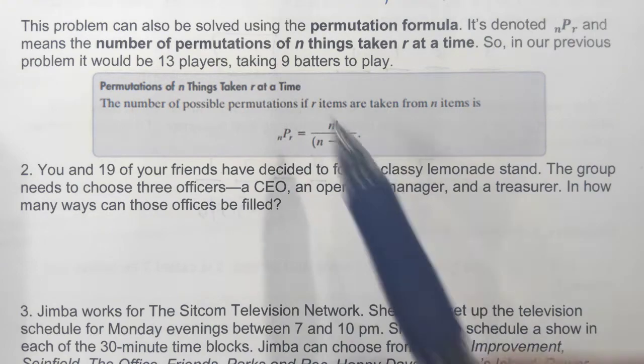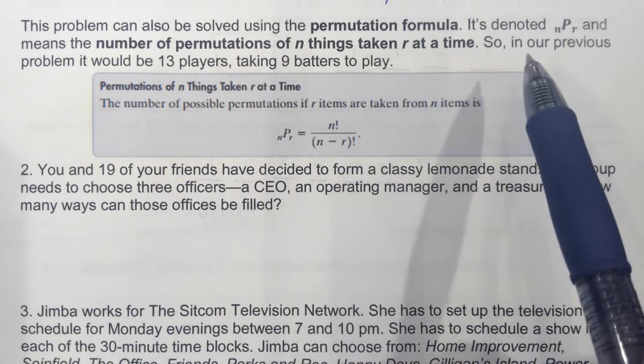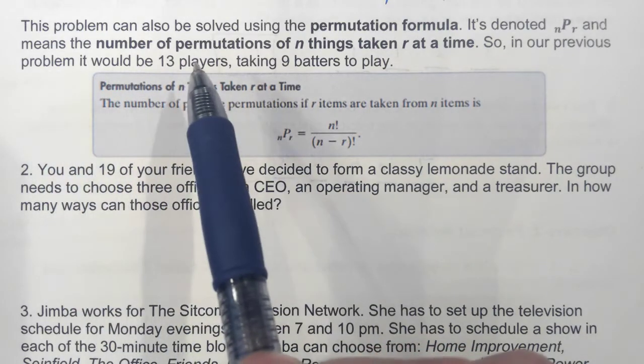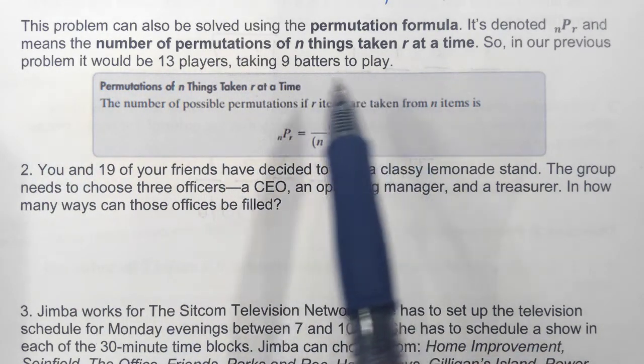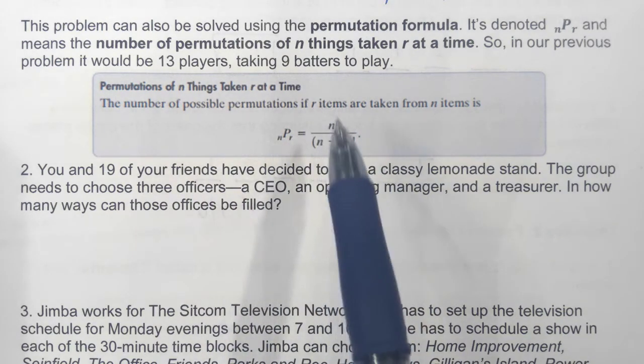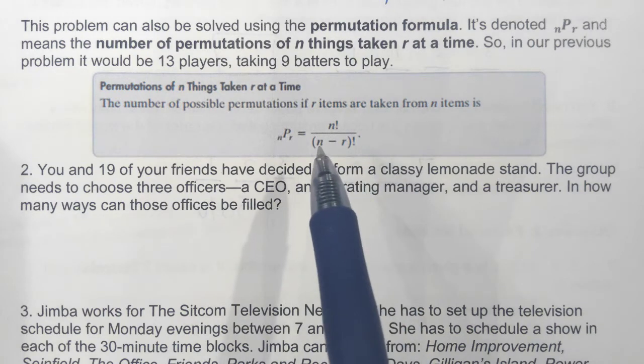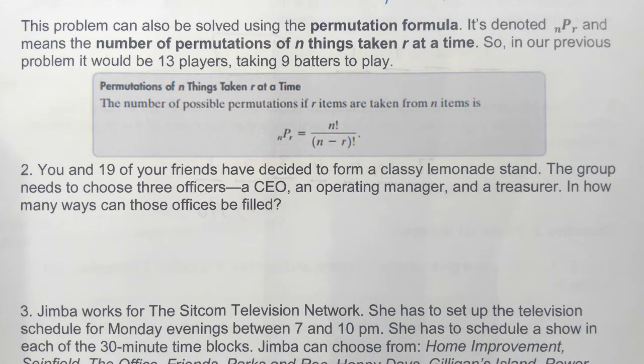That means the number of permutations of n things taken r at a time. So in our previous problem, it would be 13 players taking 9 batters to play. So the formula is n factorial over n minus r factorial. Now, the formula doesn't really matter because we have calculators, and I'll show you how to do it on the calculator.